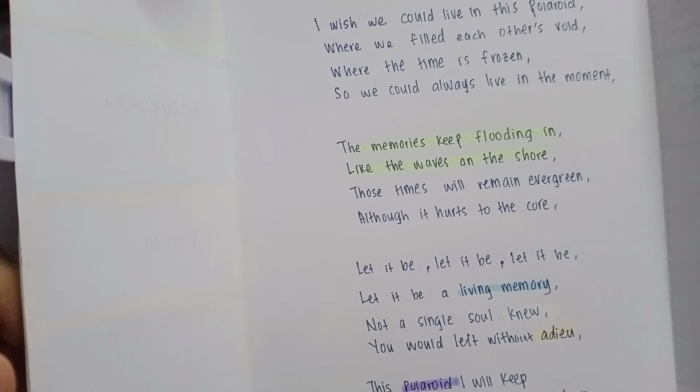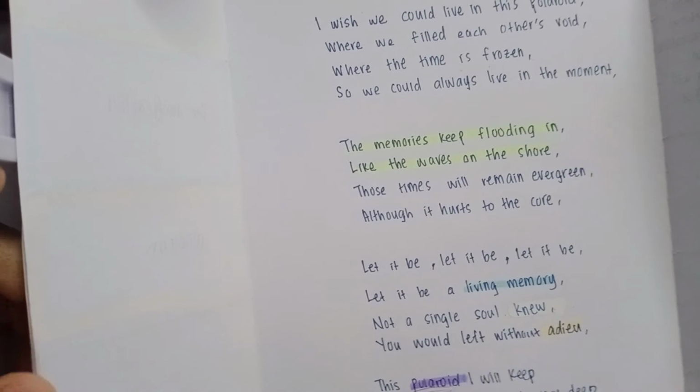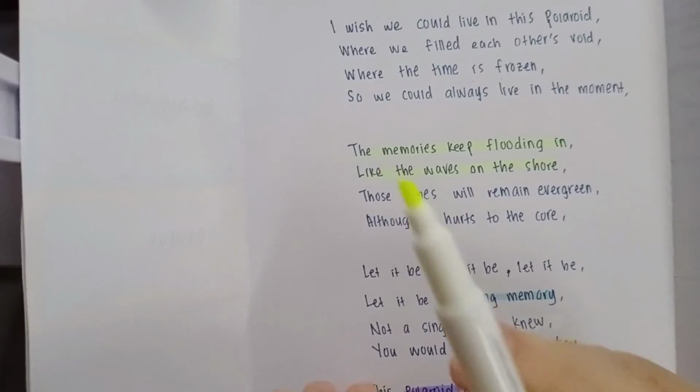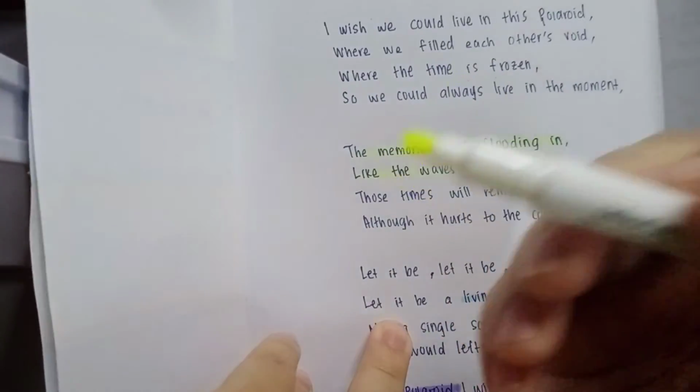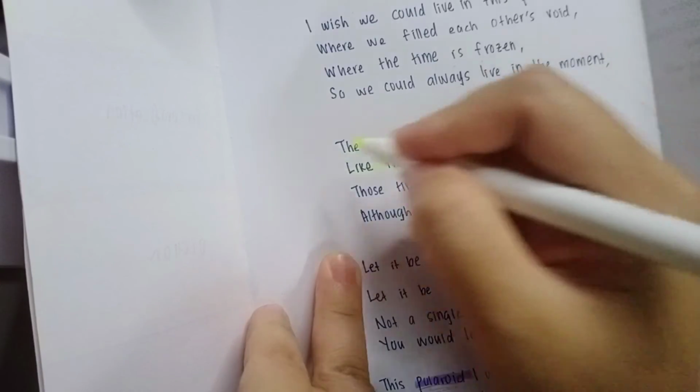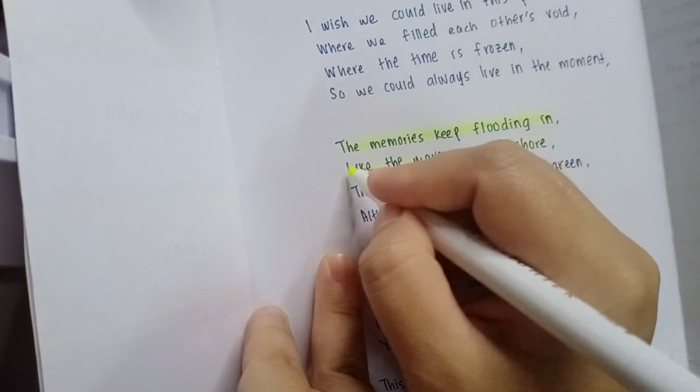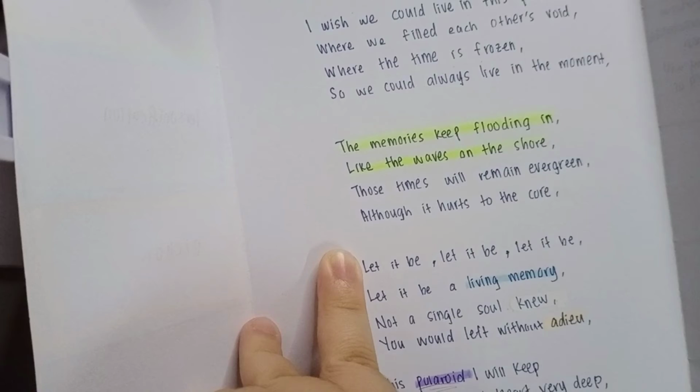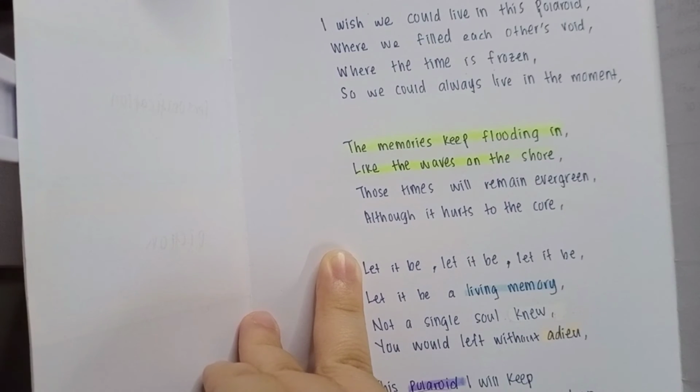First, we're going to find literary devices. The first one would be simile. Let's see if we can find a simile in this poem. As you can see, I used yellow highlight to highlight the simile in this poem: the memories keep flooding in like the waves on the shore.